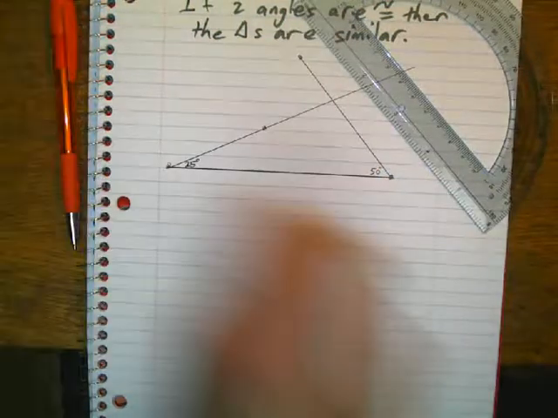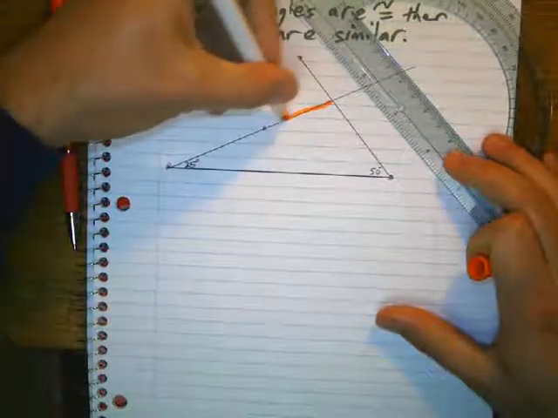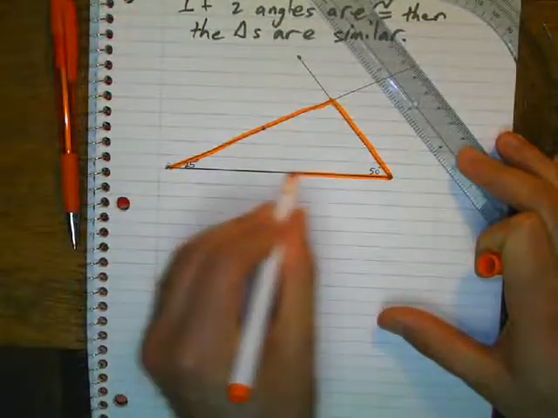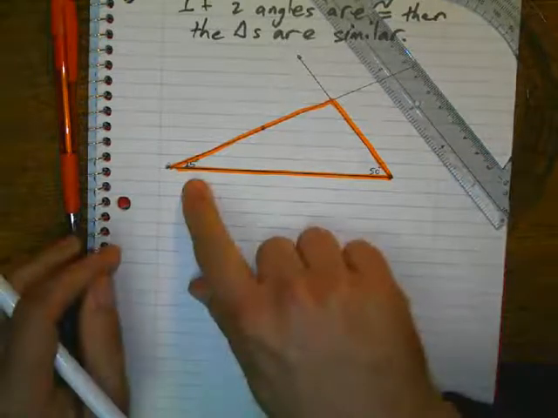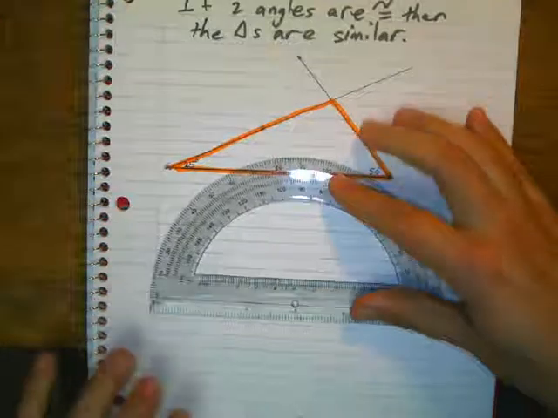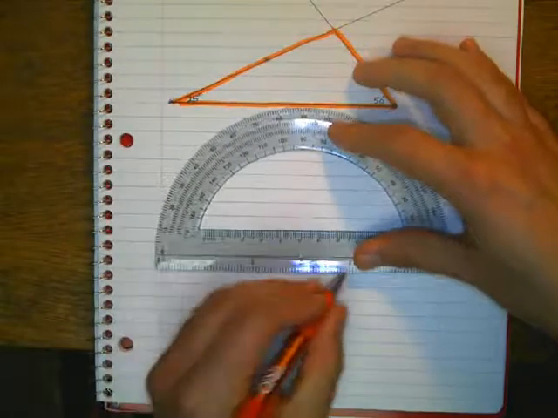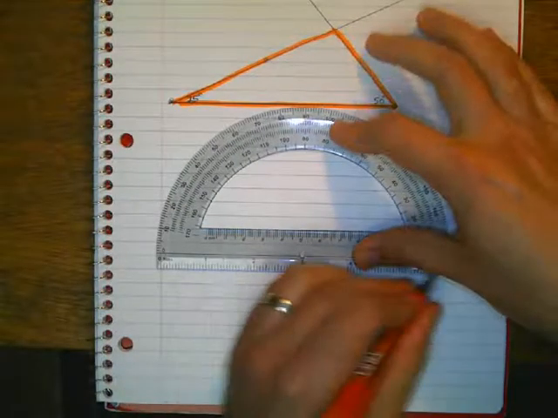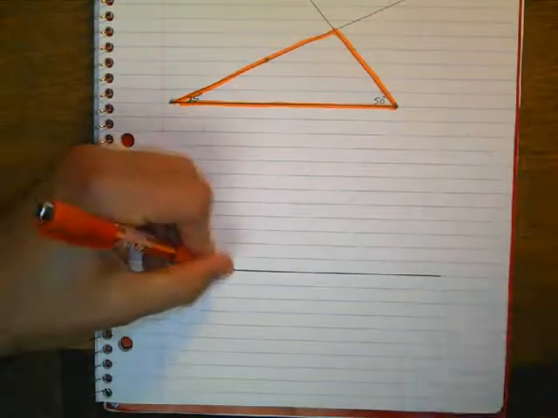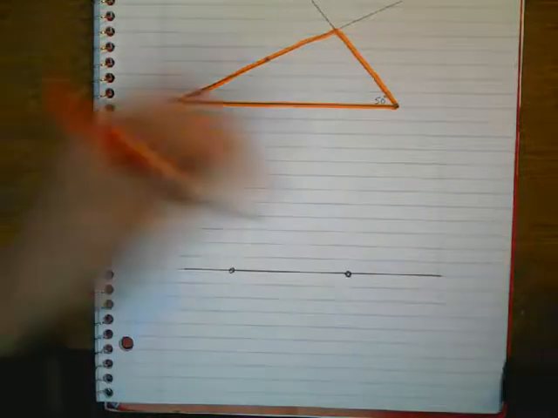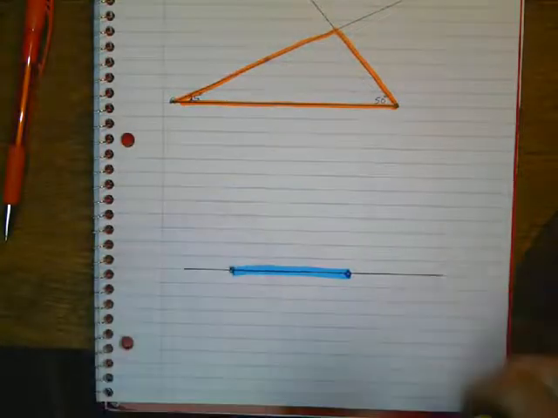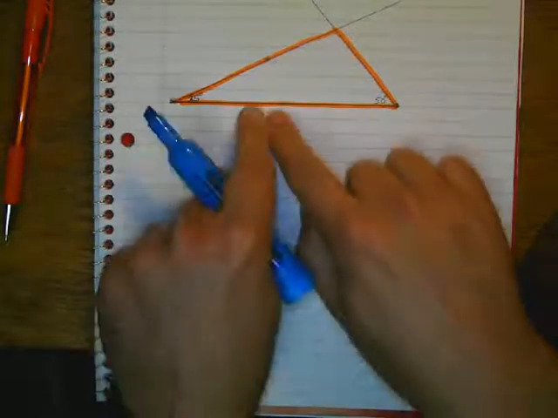And so here is my triangle, right? I'm just going to trace it so you can see what's going on. So this is 25, that's 50, and now I'm going to make a similar triangle. So down here, I'm going to draw another line. But instead, I'm going to make the bottom side this length here. So it's clearly this side is much shorter than this.